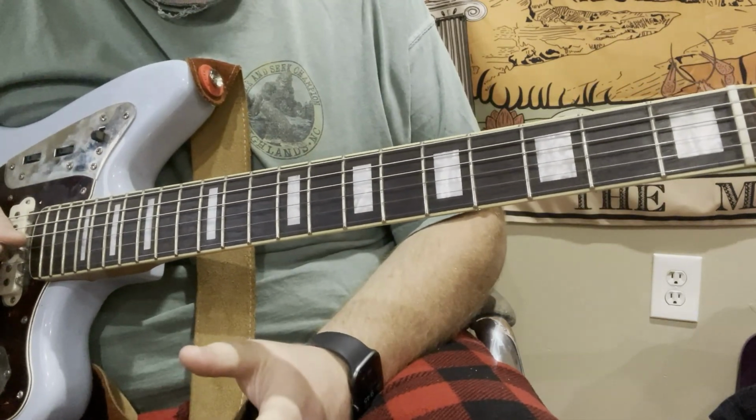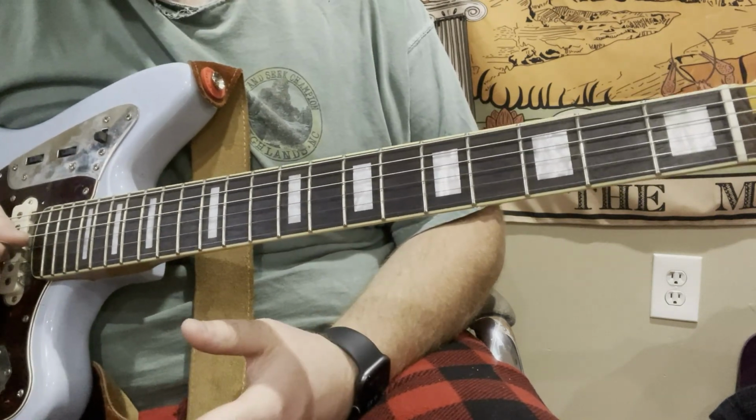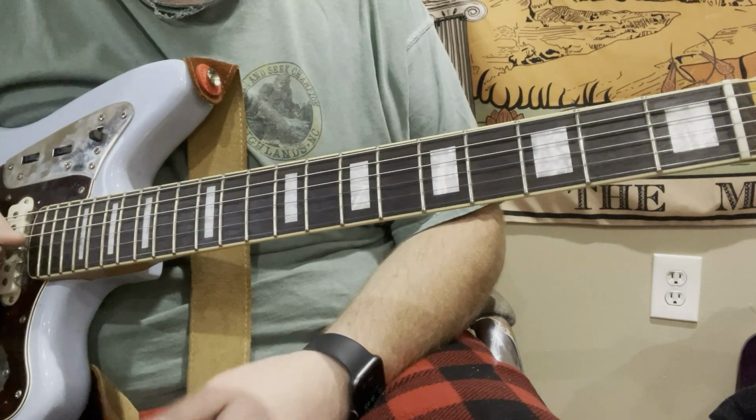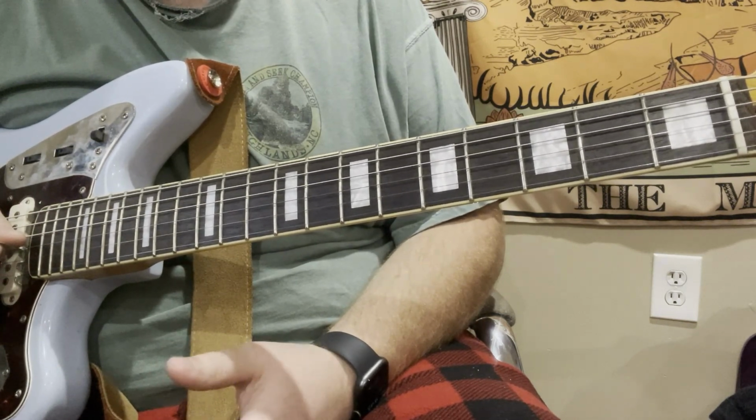Another 5th substitution is the 1, 5, 3, 4. So now we are substituting our 6th chord for its 5th.